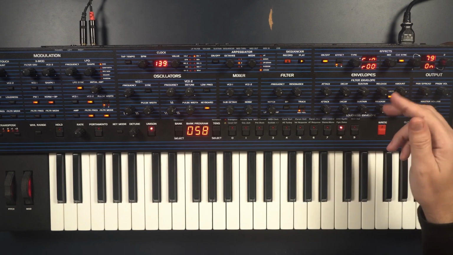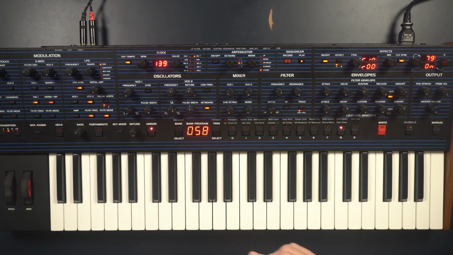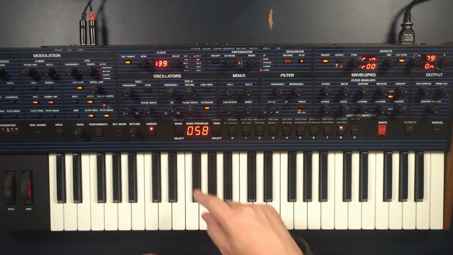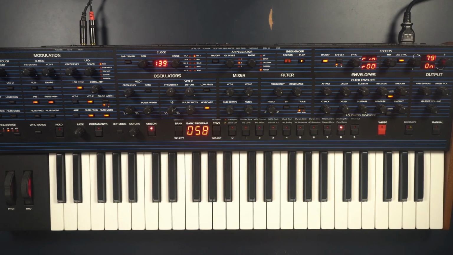There's a ring mod, there's a bit of reverb. The LFO's been synced in, and 8th triplets, oh dear. And yeah, it's a good sound, isn't it? So there we go, that's the OB-6. It's a lot cheaper than the OB-X8.